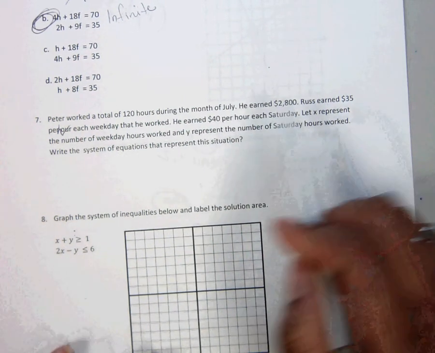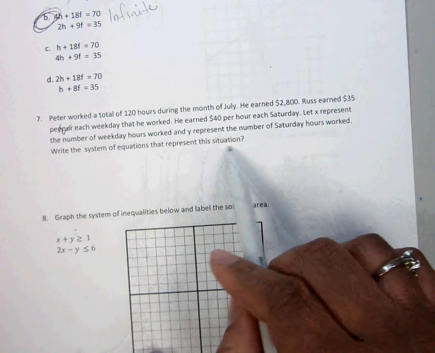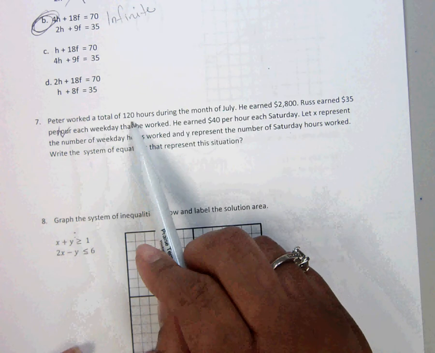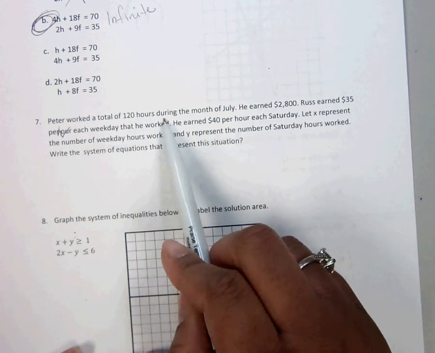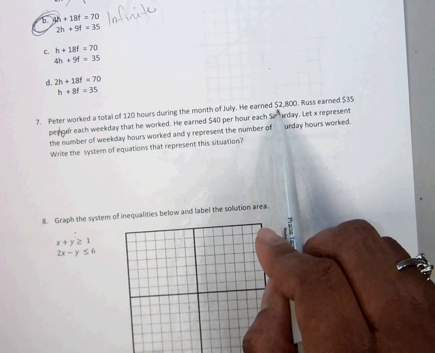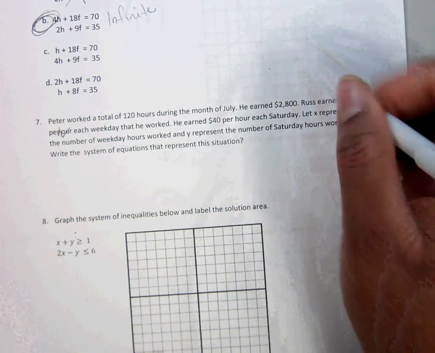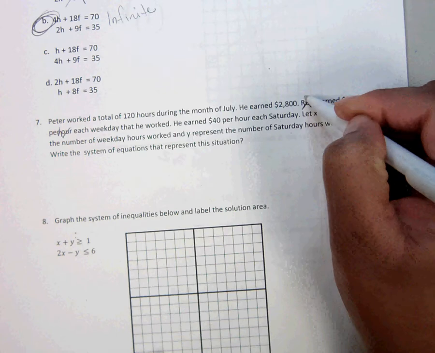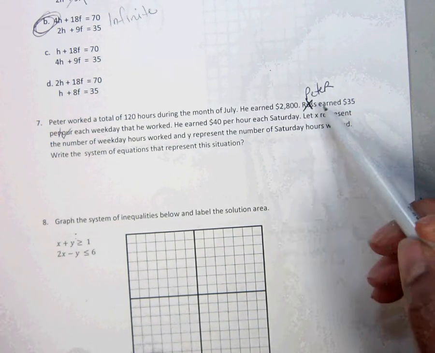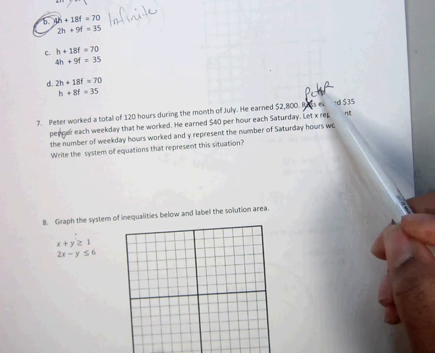So now we need to write the system of equations that represent this situation. So, Peter worked a total of how much? 120 hours during the month of July. He earned $2,800. So this says Ross, and that is incorrect. That should say Peter. So Peter, and it wasn't his friend, it was himself.